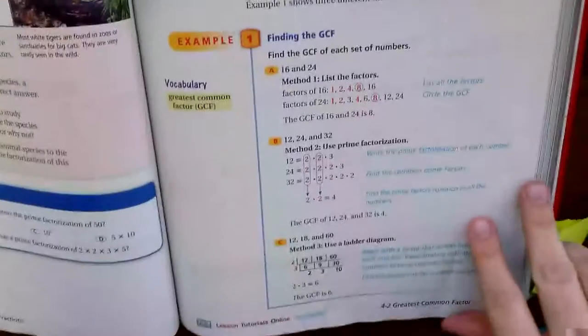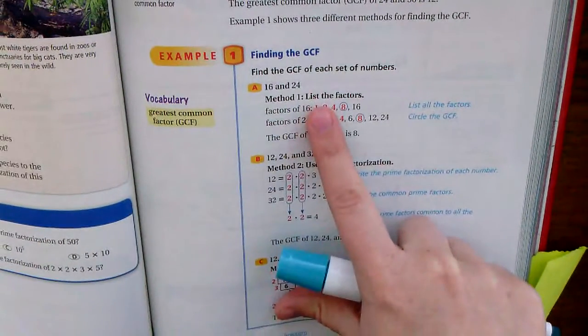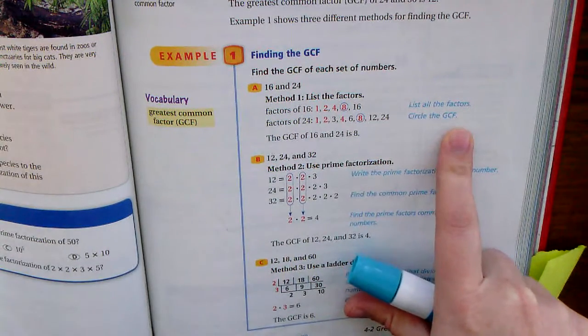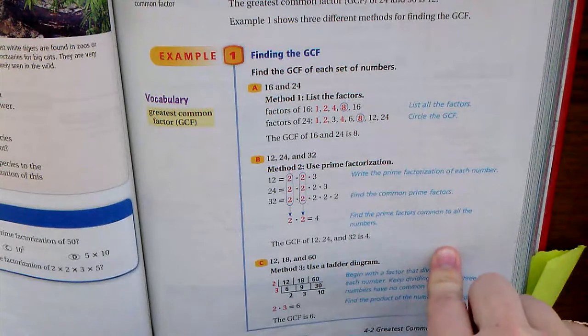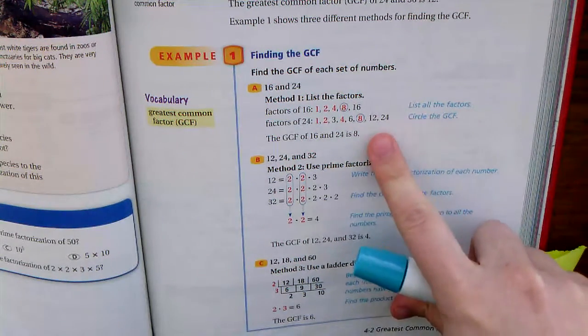Then right down here, you can see the greatest common factor of 24 and 36 is 12. There are a couple of ways that you can do this. That first method was just listing the factors. This might be the easiest one for some of you, and that is absolutely okay. After I go through all of these, I will show you some examples, and you can pick the method that works best for you. So the first one is to list the factors.